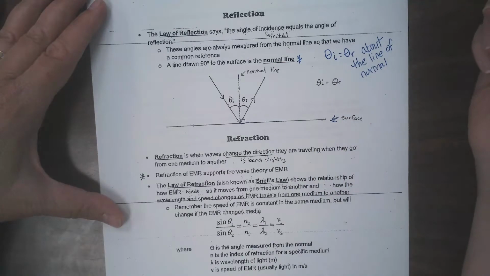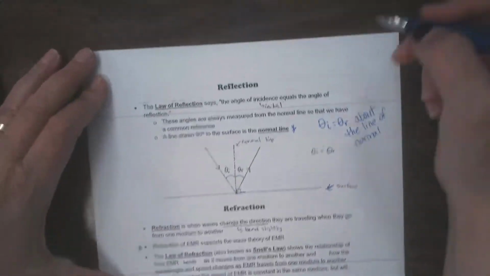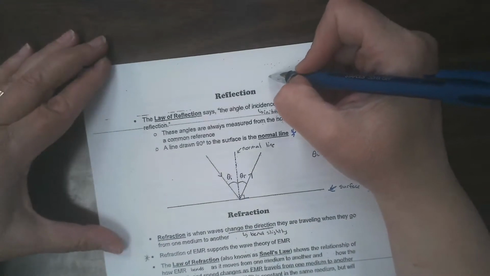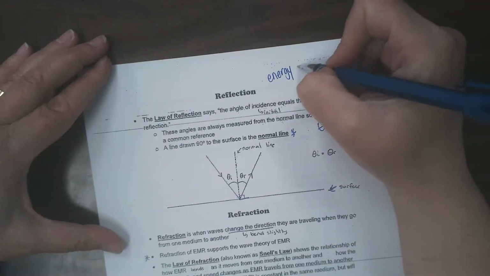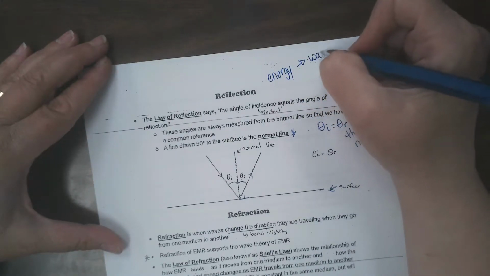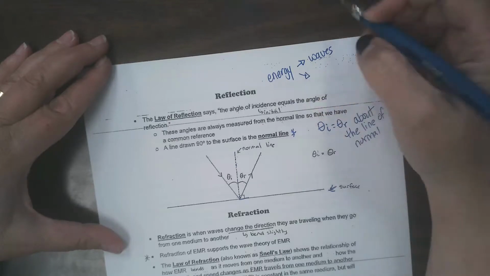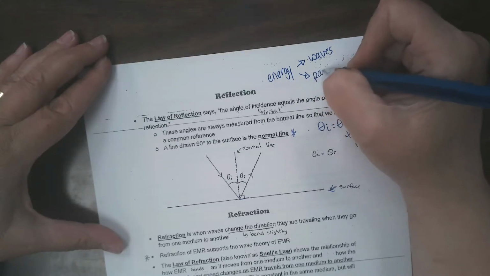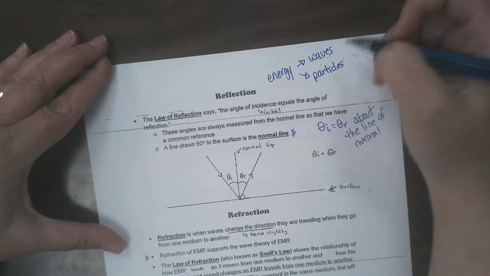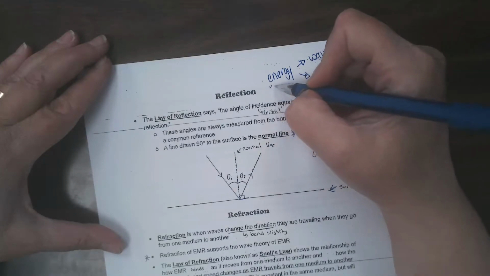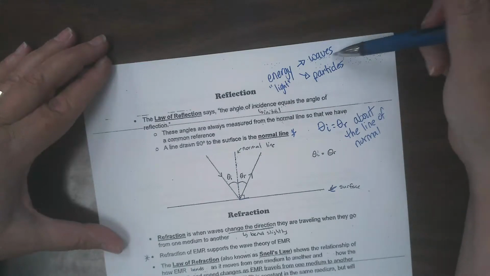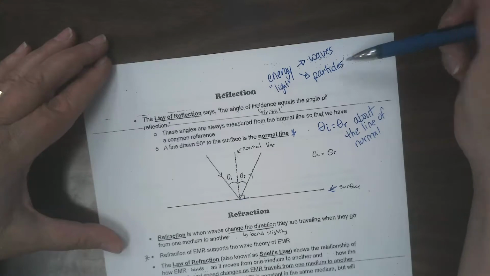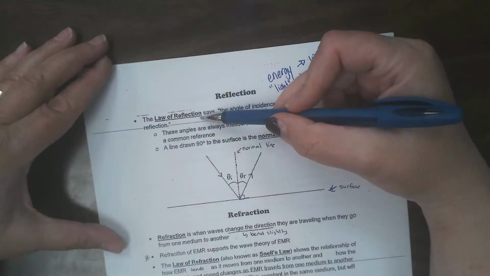And one of the things that we know, we've studied so far, is that energy travels in two paths. It travels in waves, and it travels as particles. And when we talk about energy, we're going to specifically talk about the light energy. This wave theory and the particle theory supports the law of reflection.